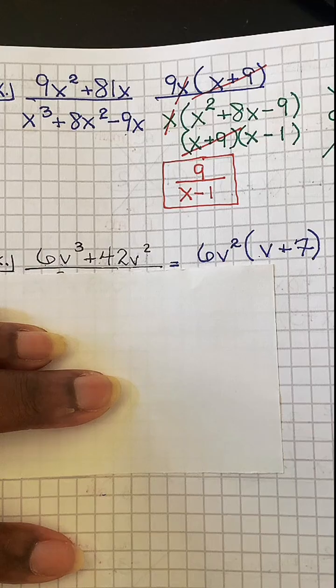I know, it's a habit. It's a habit to write X instead of the letters. I know, I had to switch it up.